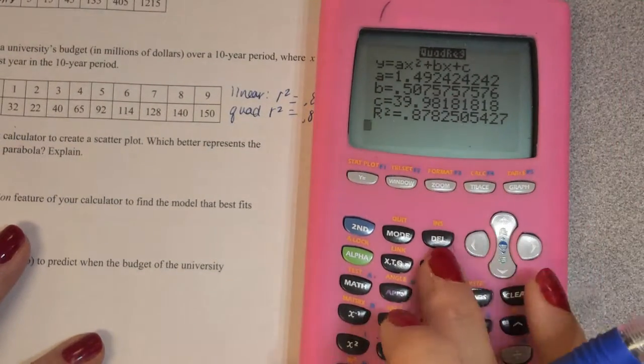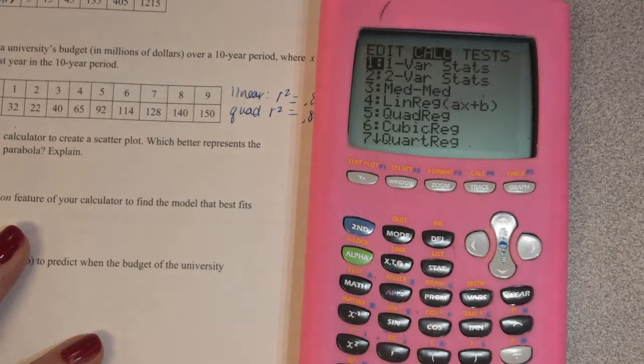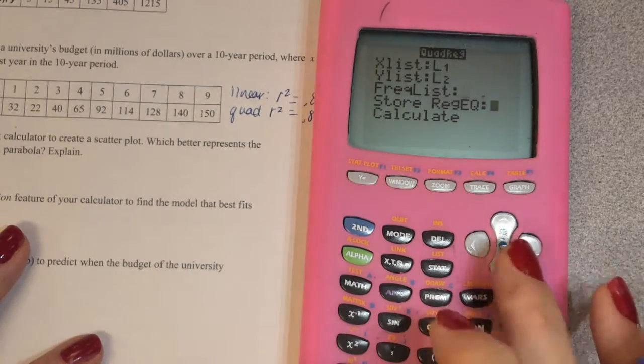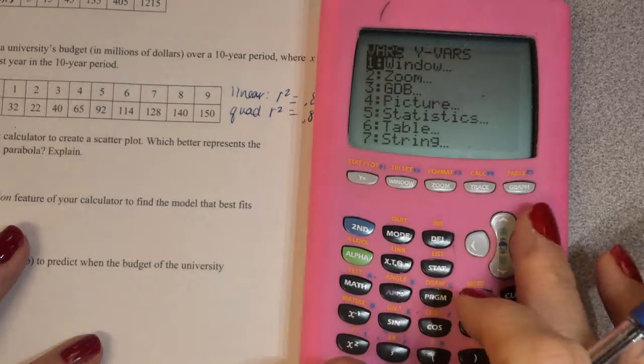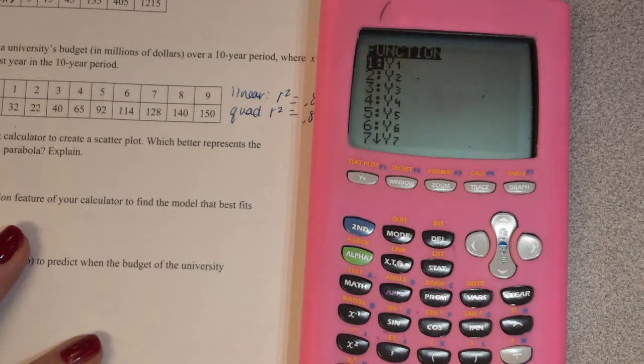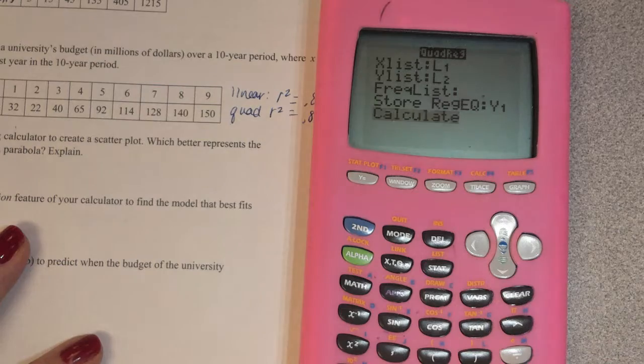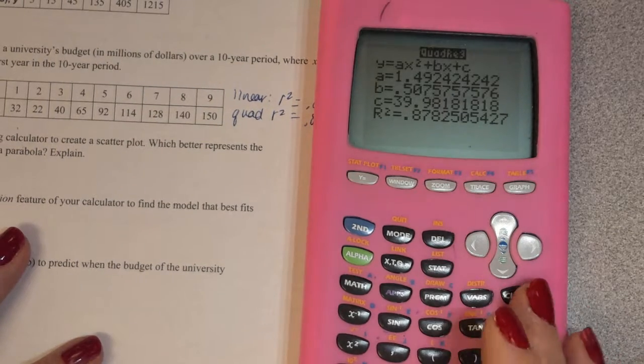Okay, so now I'm going to go back, Stat, Calculate. I'm going back to quadratic. I'm going to tell it to put that function into y sub 1. So I go to vars, y1. Now when I go to calculate, it's going to put that in there for me.